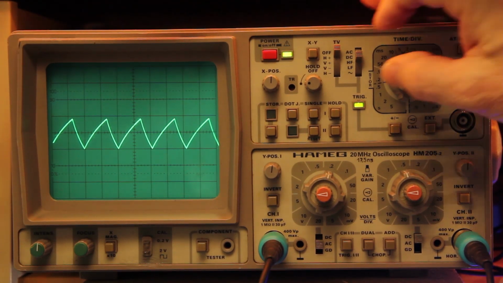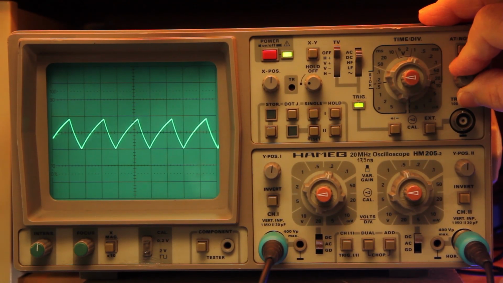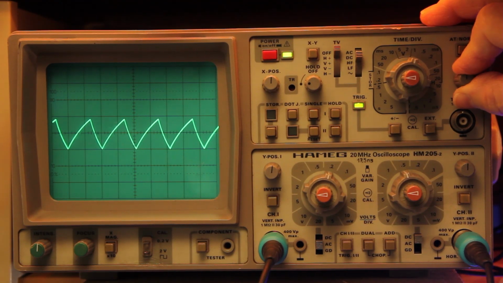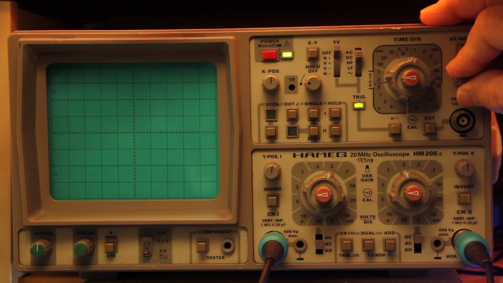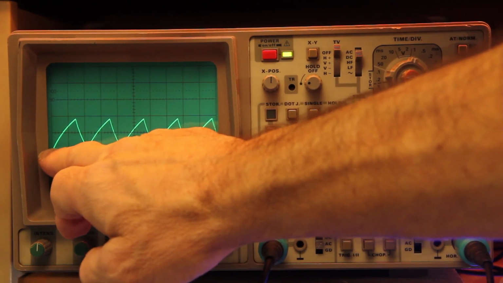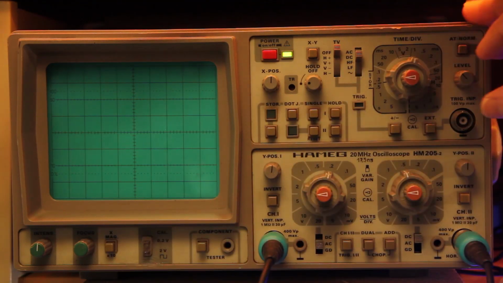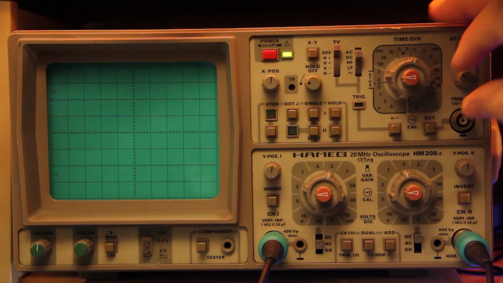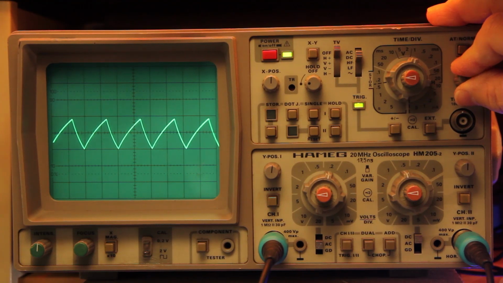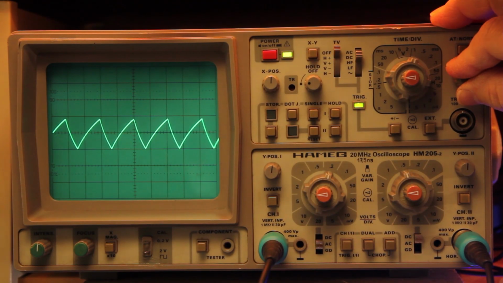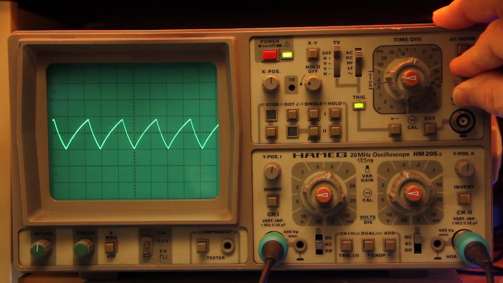As you can see, as I move the level of the trigger, the waveform is shifted because I changed the level at which point the trigger starts to synchronize the waveform. As you can see here, it is at this point at the minimum level, and moving this changes the point, increasing the level and moving to the top of the waveform.